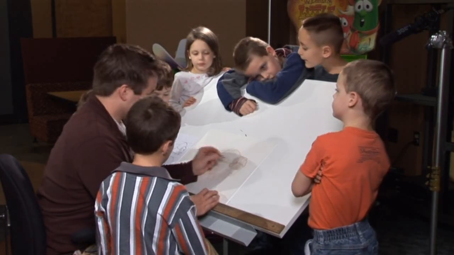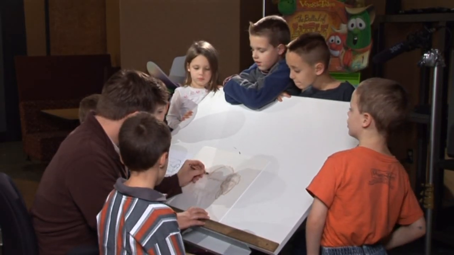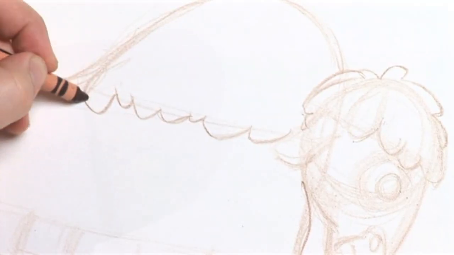Okay, so now we're going to do the clump of hair that's on his back here. Just draw some of these zigzag lines here. They're actually almost kind of like U shapes.